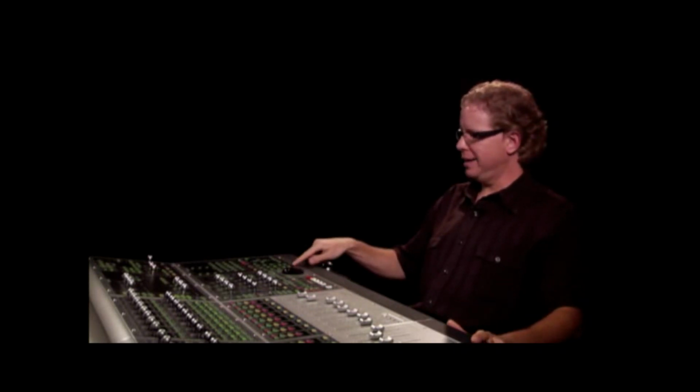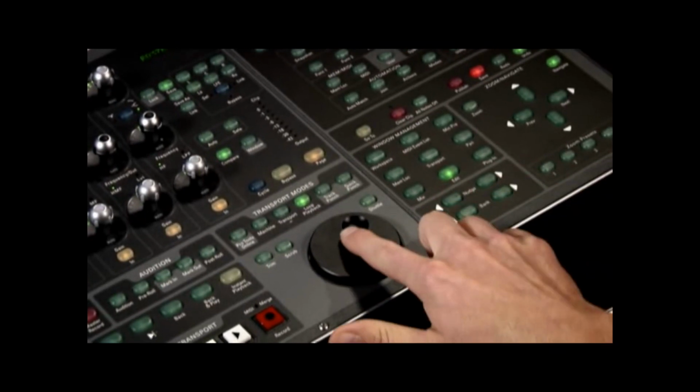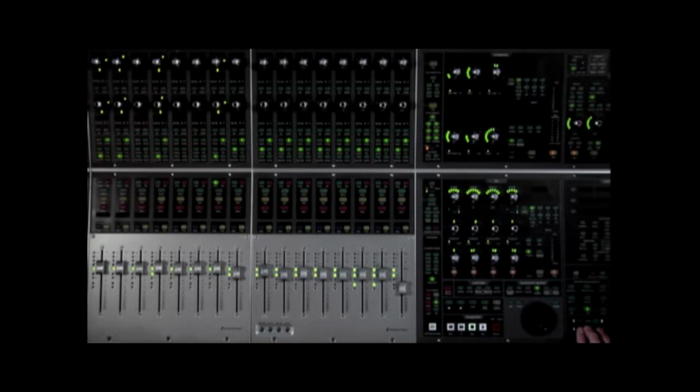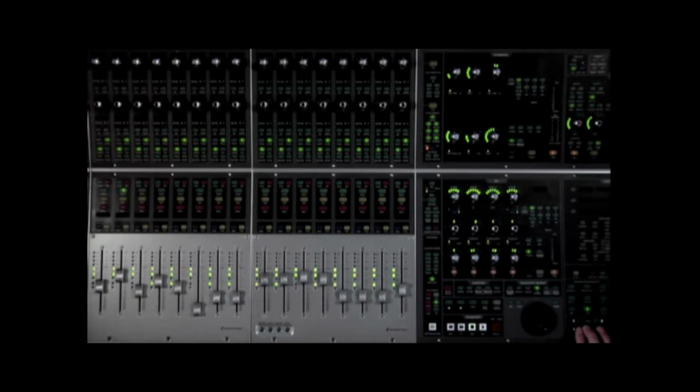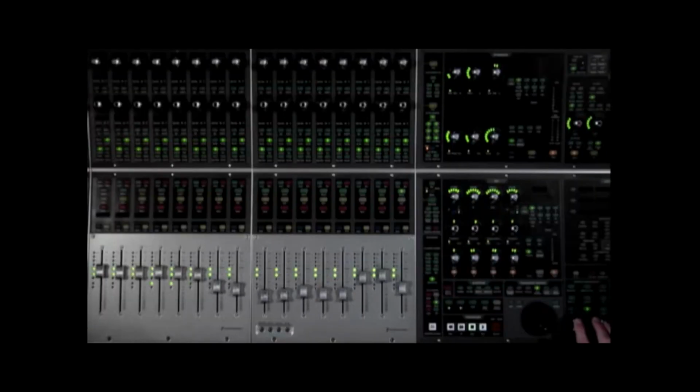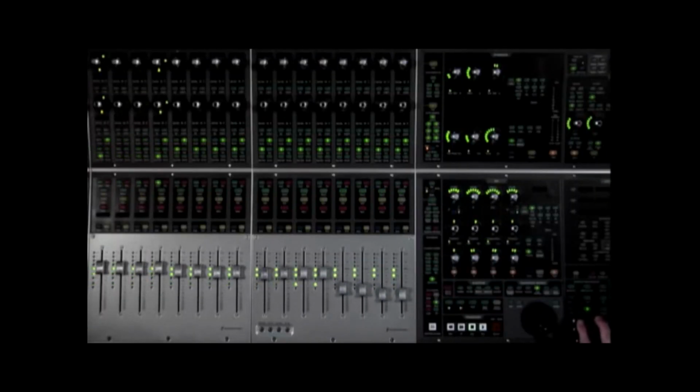Well, the first thing we need to look at is the bank nudge panel here, just to the right of the jog shuttle wheel. If I use the bank functions, it's going to allow me to chunk through in 24 fader increments, since I have 24 faders. If I want to go one by one, I would use the nudge function. You can see my channels moving across the desk.